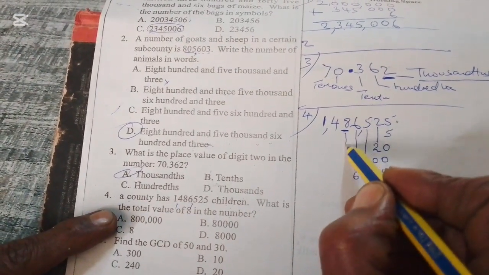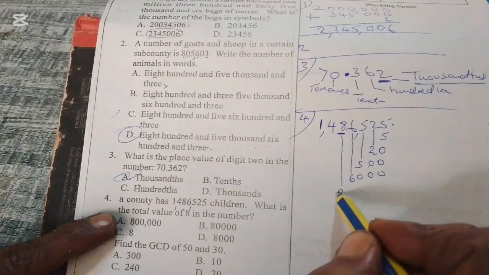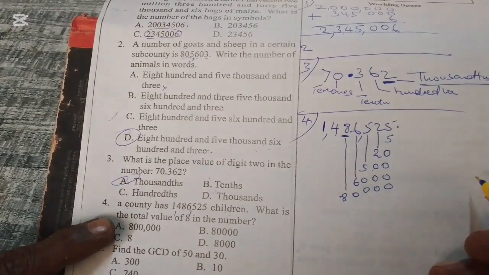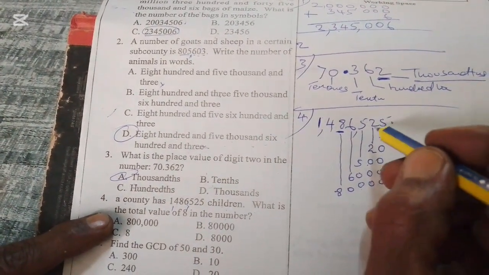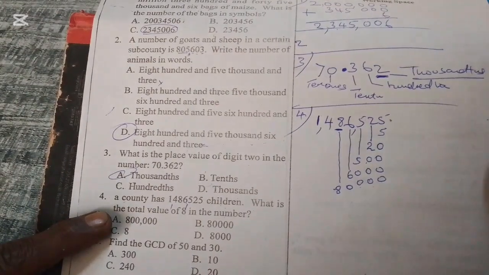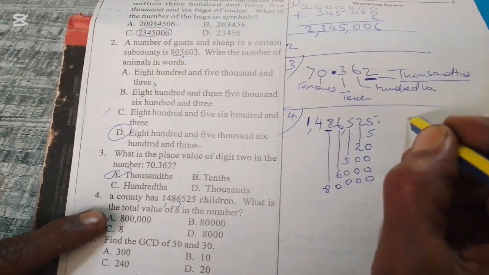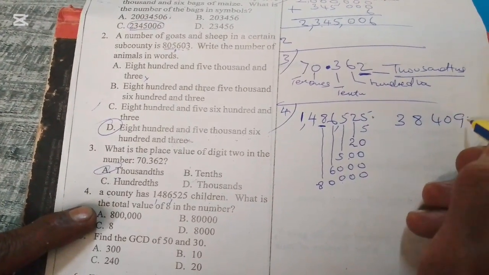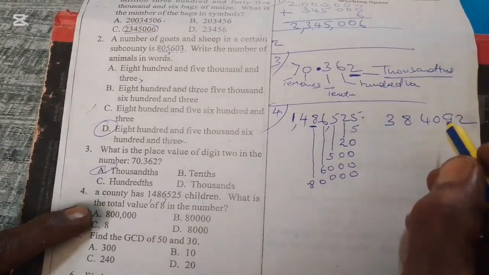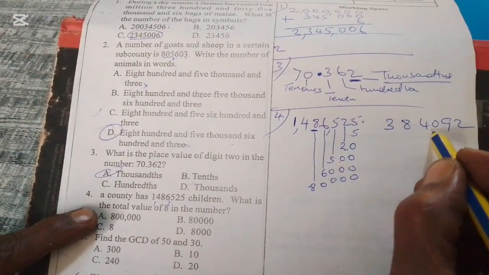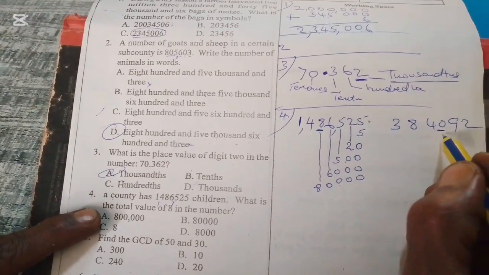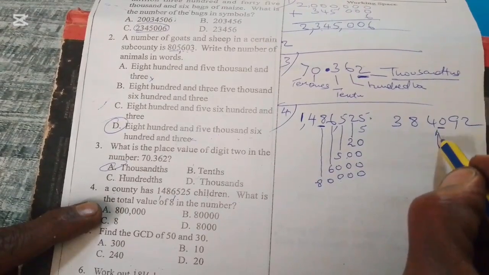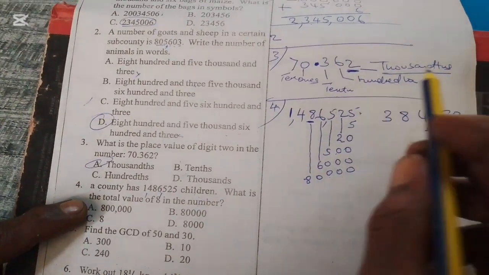And 8 is in the place value of 80,000. But if it was another question, let's say 384092, the total value of digit 0 is always 0.